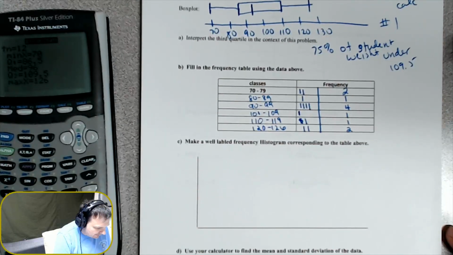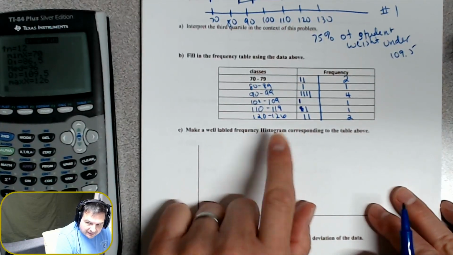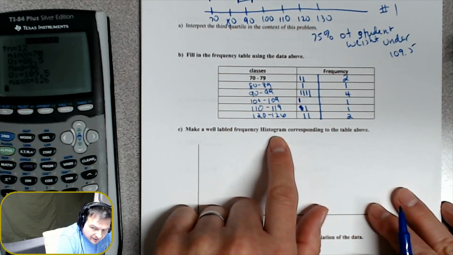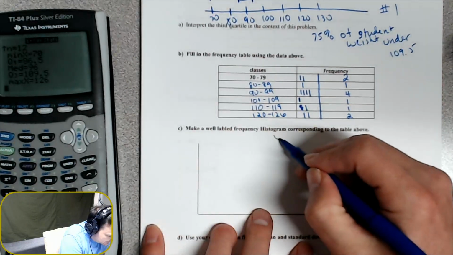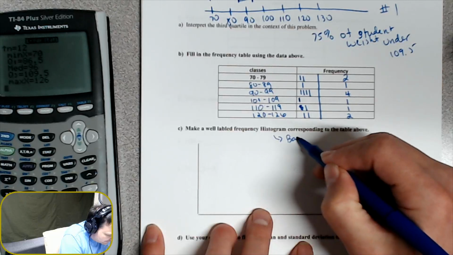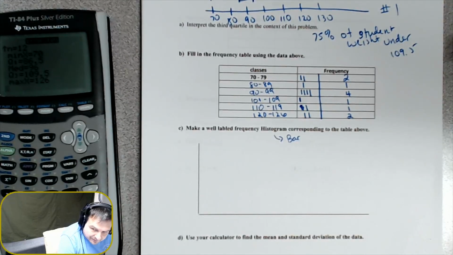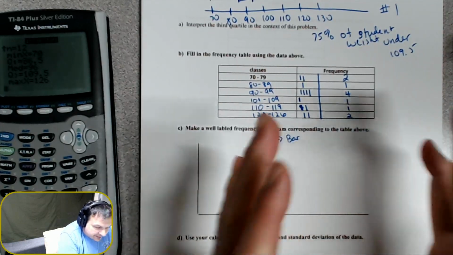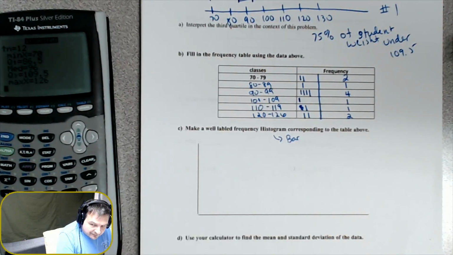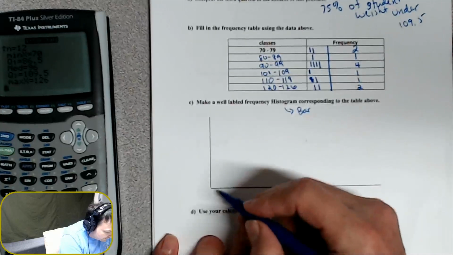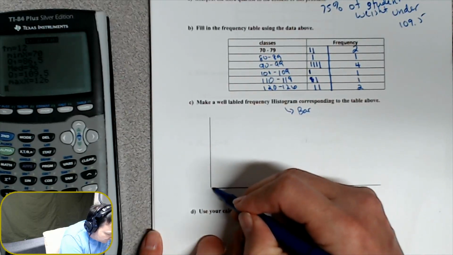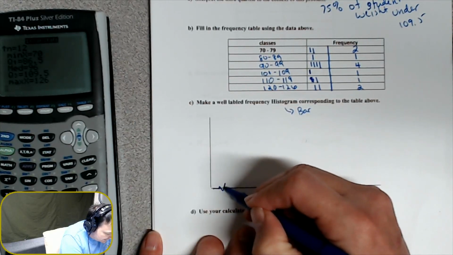Okay, now a histogram. Now remember, what's the difference between a histogram and a bar chart or bar graph? The thing you have to remember is a histogram, they're connected. A histogram is good for numbers. So I'm going to start here, and remember we could do a little jump ahead.